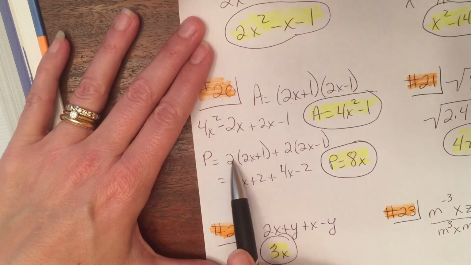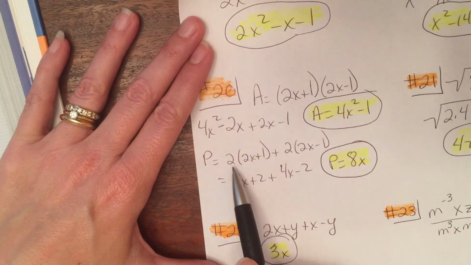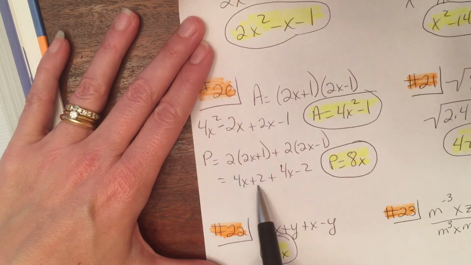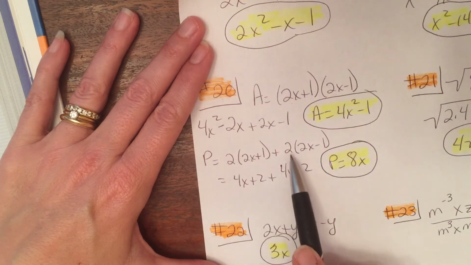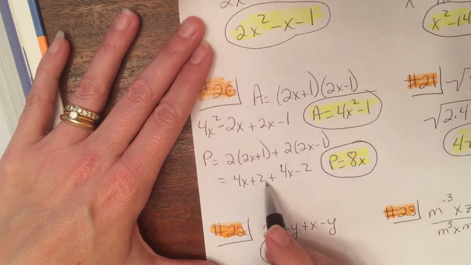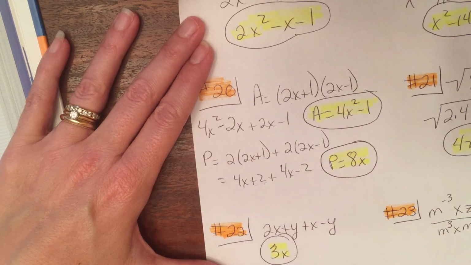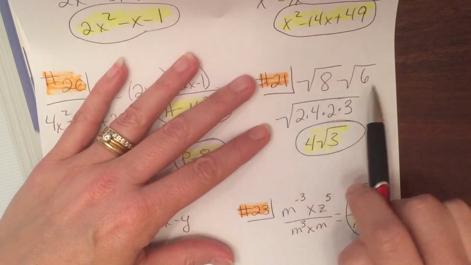For perimeter, I need 2 times the length plus 2 times the width. 2 times 2x plus 1 is 2 times 2x is 4x. 2 times positive 1 is positive 2. Positive 2 times positive 2x is positive 4x. Positive 2 times negative 1 is negative 2. My plus 2 and minus 2 make 0, so I'm just left with 4x plus 4x, so the perimeter is 8x.